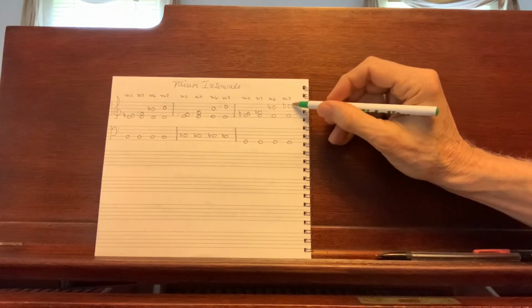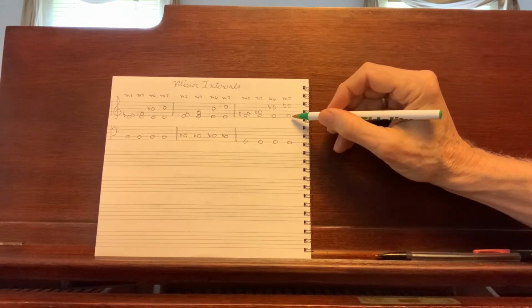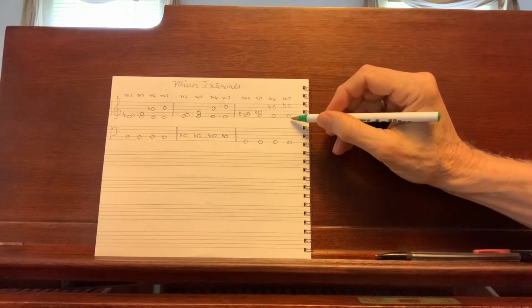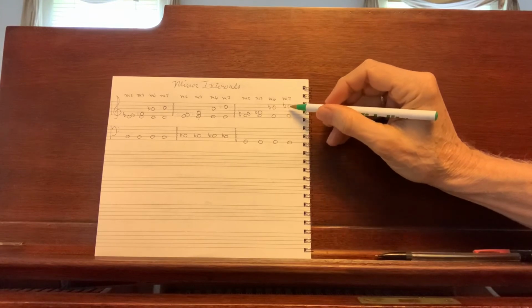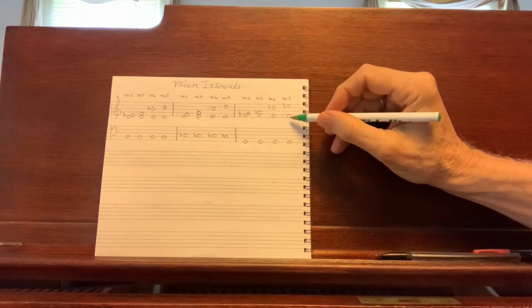And you'll find this interval in what are called seventh chords and minor seventh chords and minor seventh flat 5 chords. See? So if you know your intervals, all this stuff is a lot easier, and especially if you know your major scales.